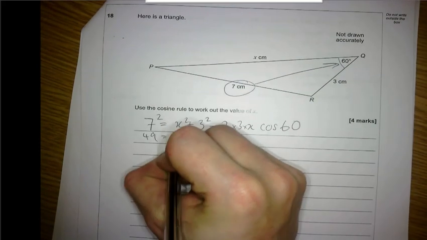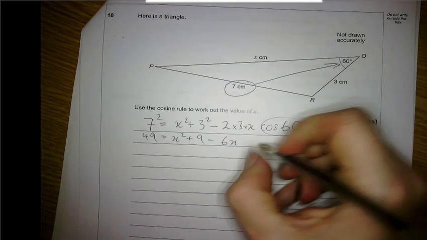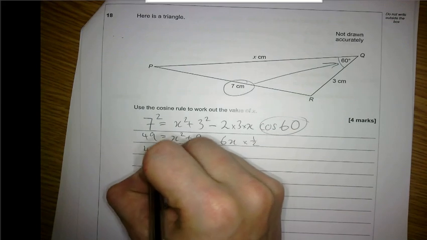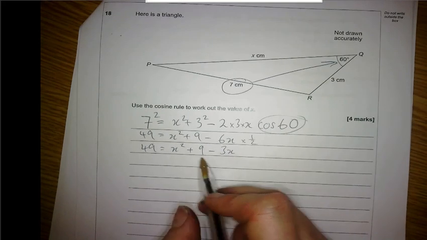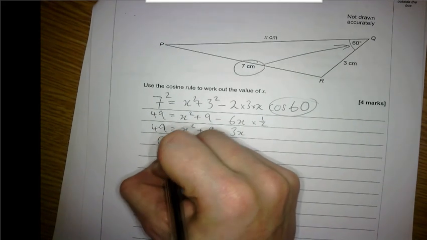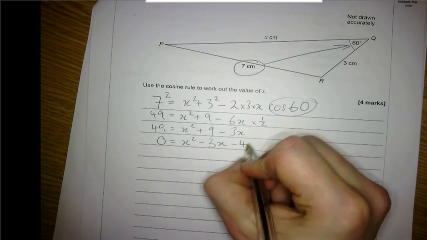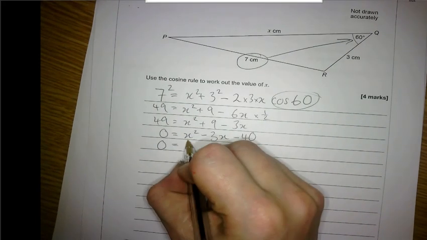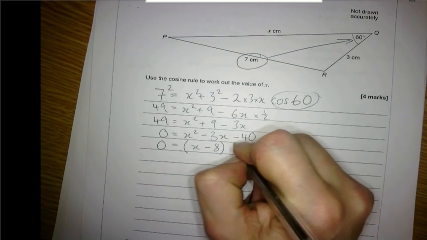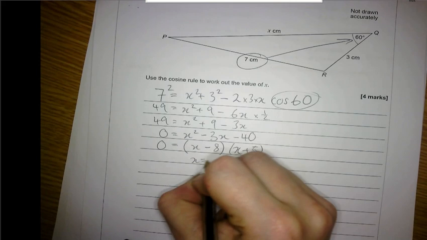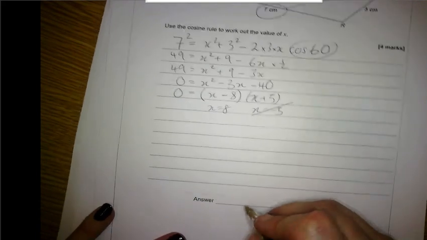So I'm going to get 49 equals x squared plus 9, take 6x cos 60, which is a half, times a half. So 49 equals x squared plus 9, take 3x. I've got a quadratic. I'm going to get everything onto one side, so subtract 49. 0 equals x squared, then my x term, and then 9 take away 49 is minus 40. Now I'm ready to factorise. 0 equals, I think, 5 and 8: x minus 8, x plus 5. So x is 8 or x is negative 5. But x is a length, so it cannot be negative. So x is 8.